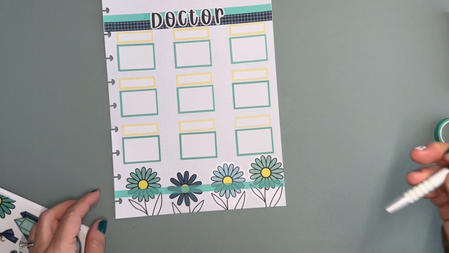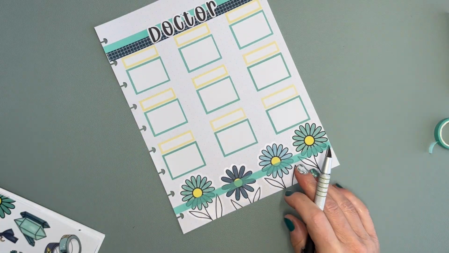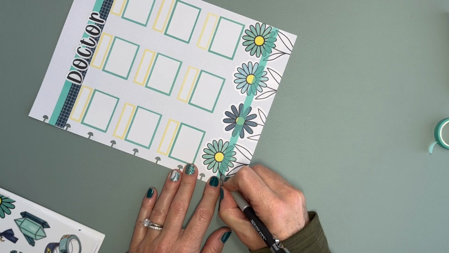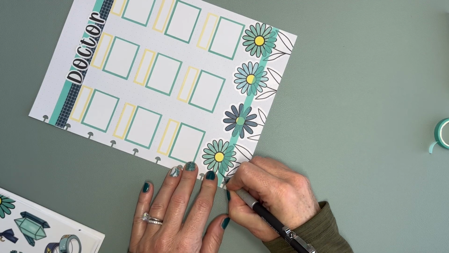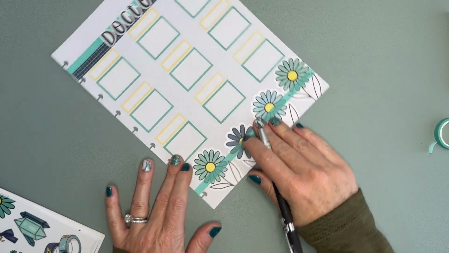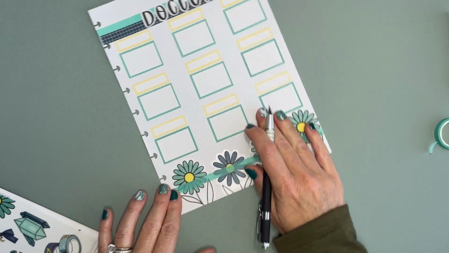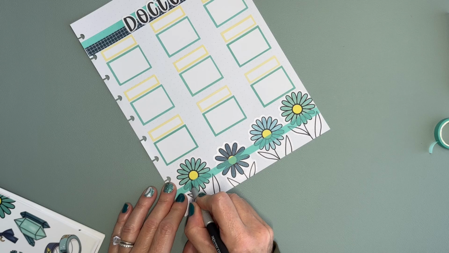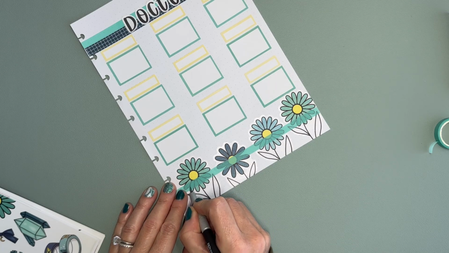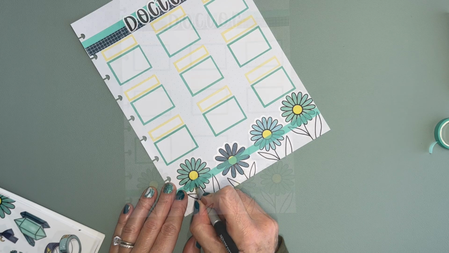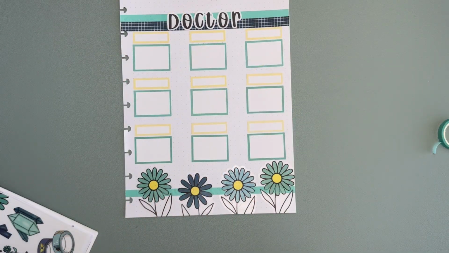I will likely speed this up because it's going to be quite a bit of cutting, but I'm going to just take my craft knife and cut out around these flowers. So I'm going to meticulously cut here, and I will come on back when I'm done. I think that turned out really cute.